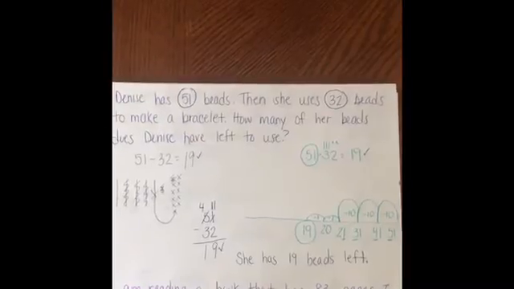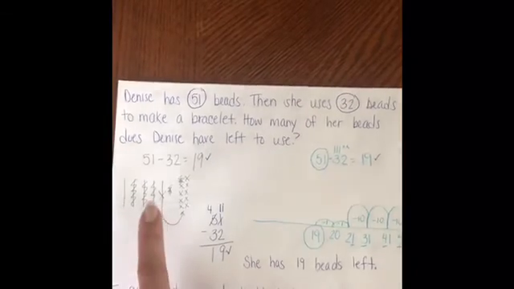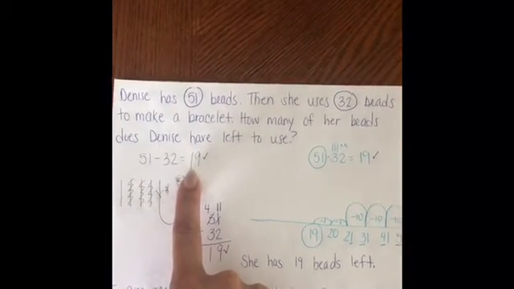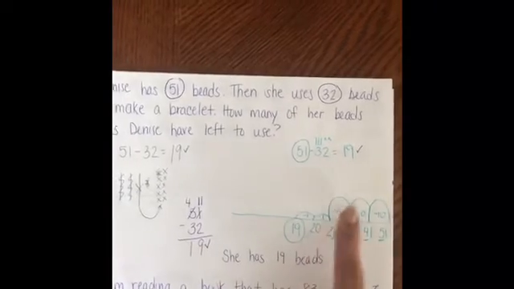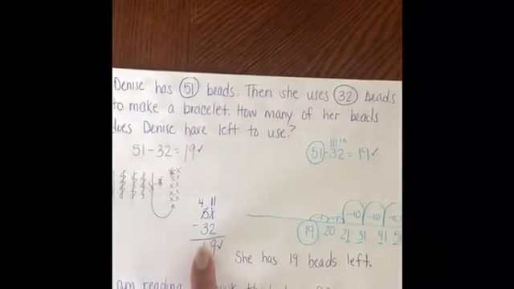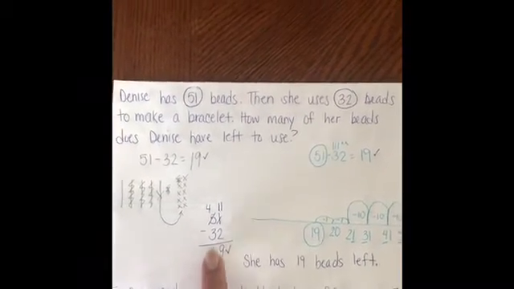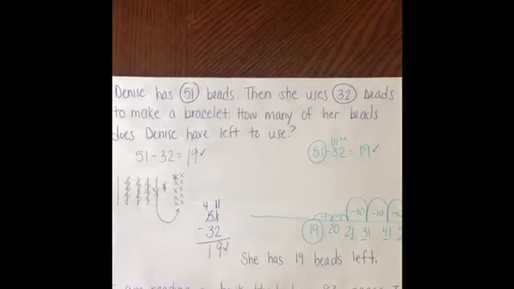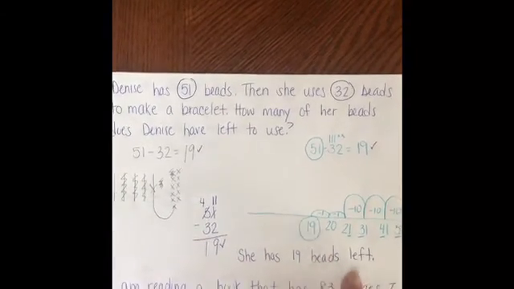There are our three ways to solve this problem. Base 10 blocks, answer is 19. Number line, answer is 19. And lastly, the standard algorithm, the answer is 19. So she has 19 beads left.